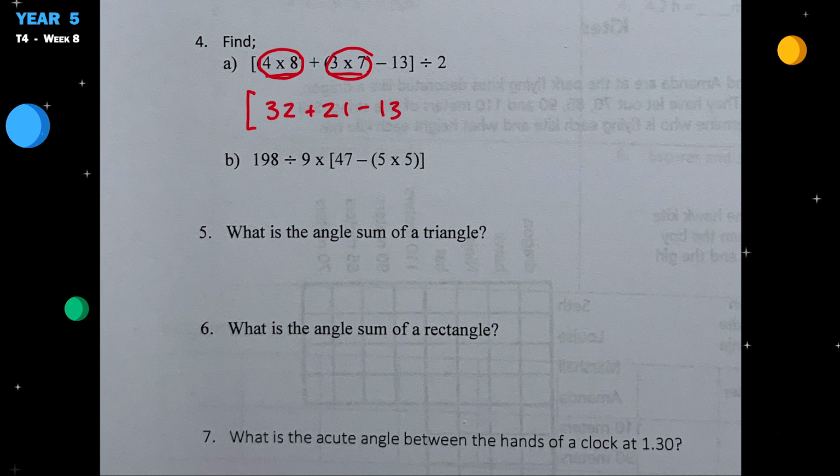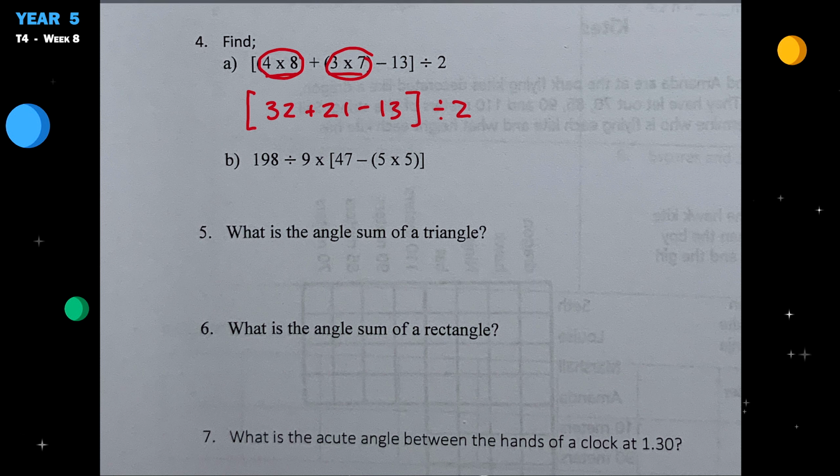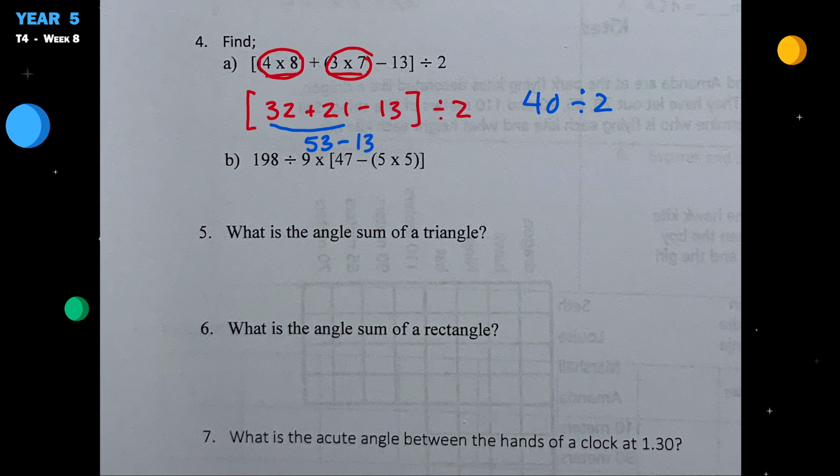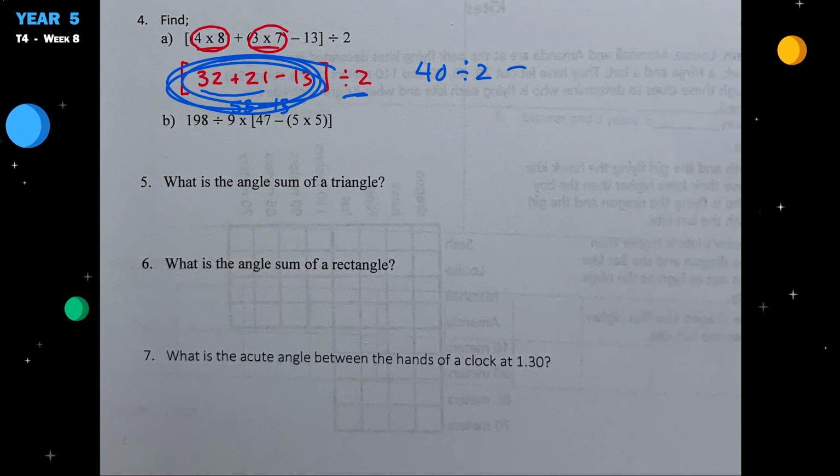Minus 13 in the bracket, and then divided by 2. Again we have to do the bracket first, from left to right, because inside the bracket you've got plus and minus. Plus and minus are the same level of importance, so we do left to right. That means we do 32 plus 21 first, which gives you 53. So this turns into 53. 53 take away 13 is 40, isn't it? So everything in the bracket turns into 40, and then 40 divided by 2, because you've got divided by 2 at the end. I'm going to give you the answer there. Too easy. That's 20.